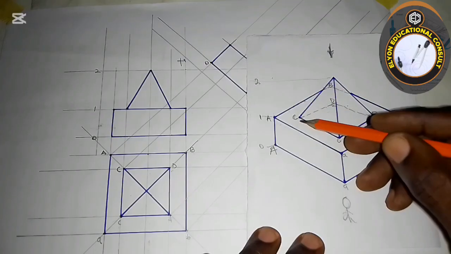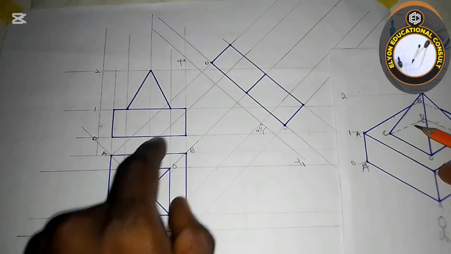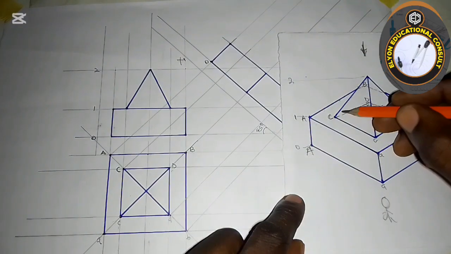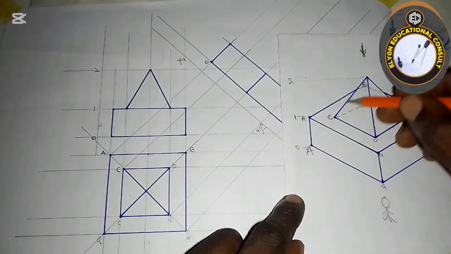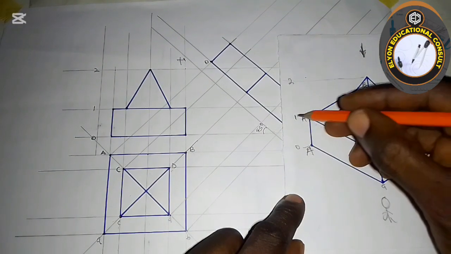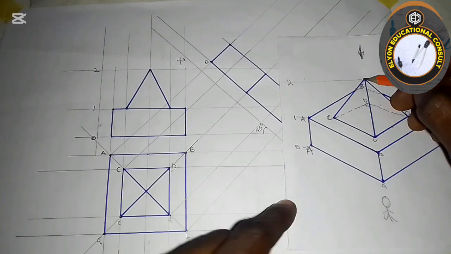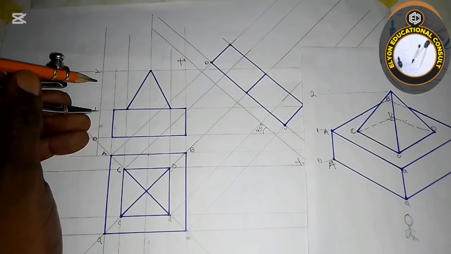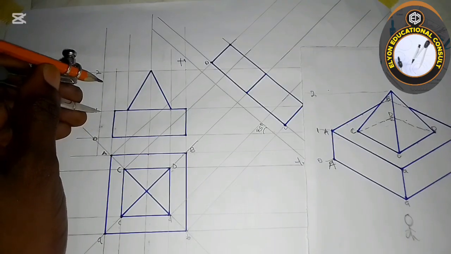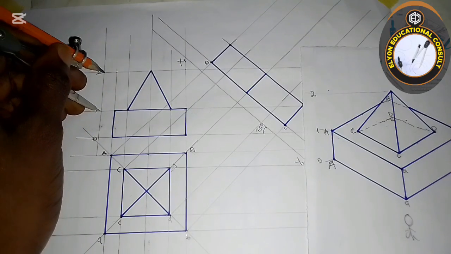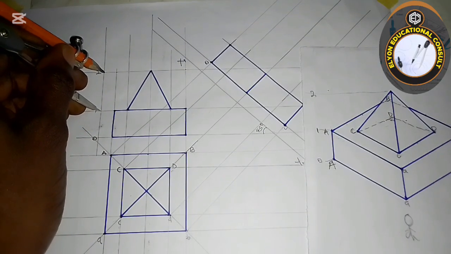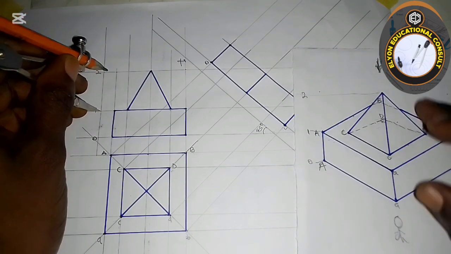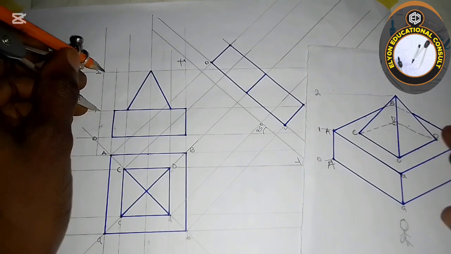From C, if you pick from C, you can see this part now, which is going to be seen. This part is on level 2, level 1 to 2. So what I need to do now is pick level 1 to 2 here. Please go back to my playlist and watch the video on auxiliary projection of geometrical solids, so you will see how different shapes are drawn.